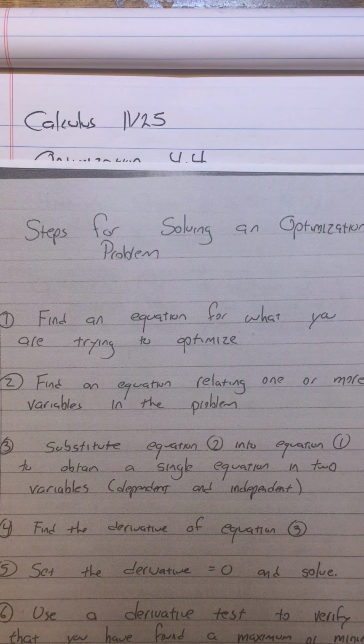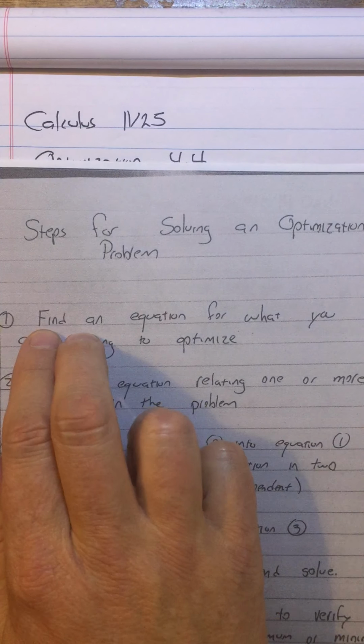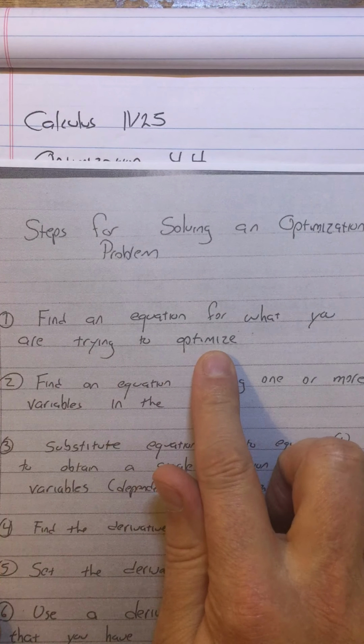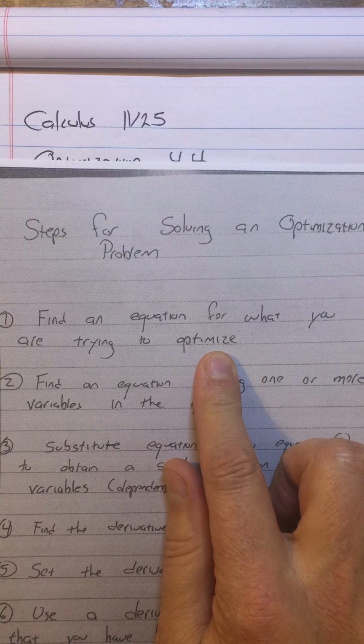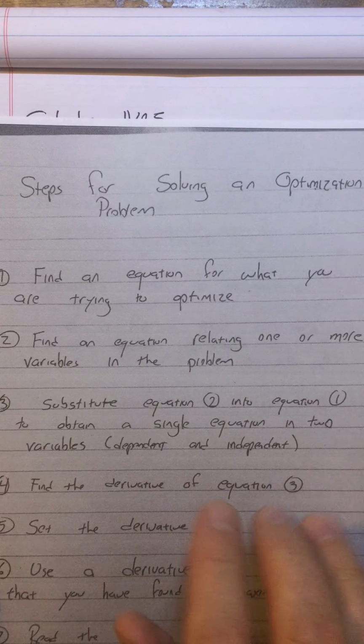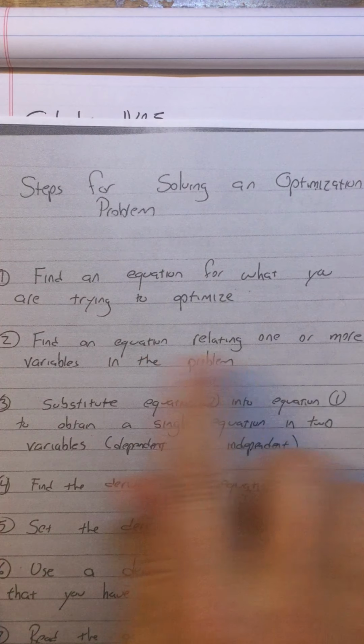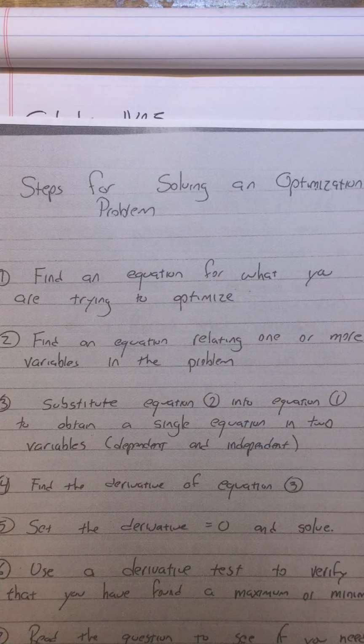All right, so there are 7 steps, my 7-step method for solving an optimization problem. Number 1, find an equation for what you are trying to optimize. That is often the most difficult part. Sometimes it's hidden, so it's tricky. Number 2, find an equation relating one or more variables of the problem. That can also be difficult, because you're going to end up with problems that have multiple variables. You can have lots of variables, but we're still only doing single variable calculus. So you need to find equations relating the variables so that you can end up with an equation in just one variable so that you can take the derivative.